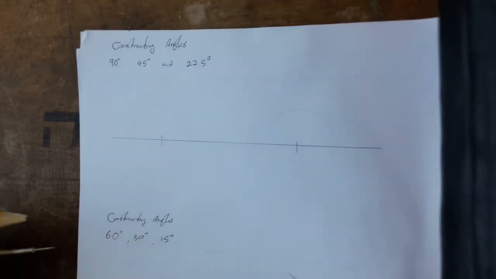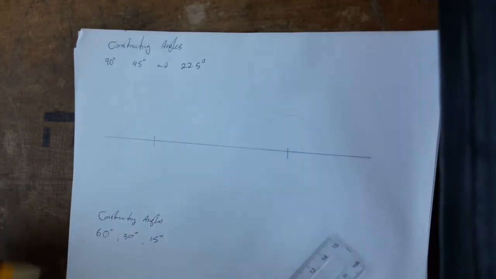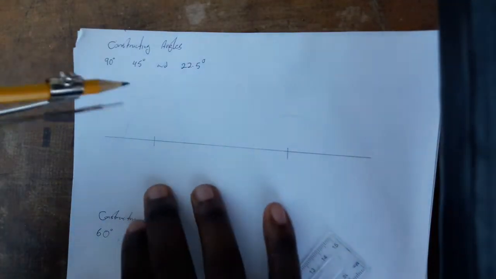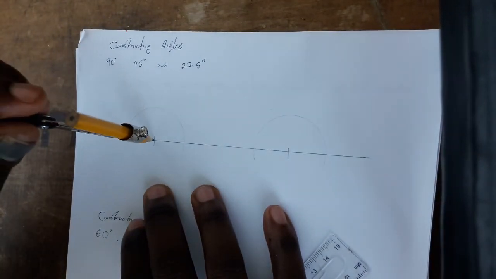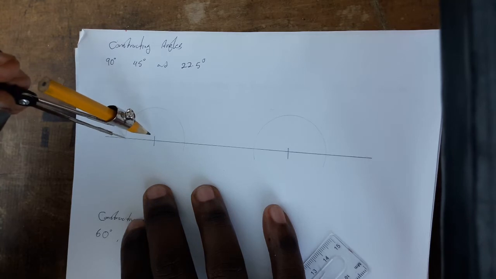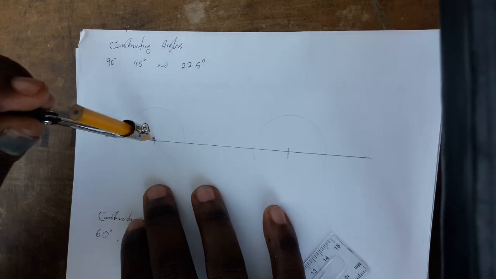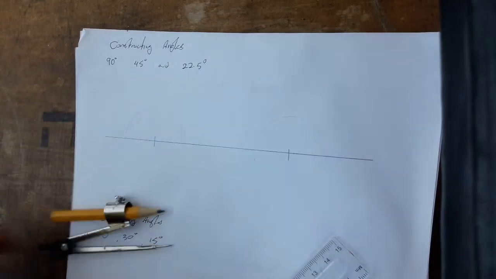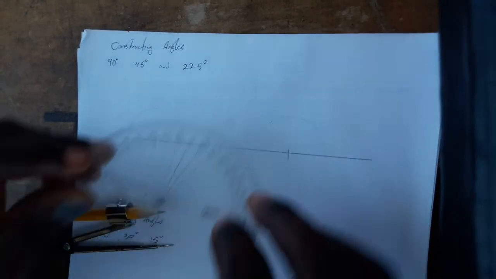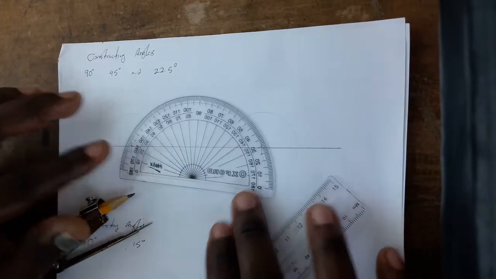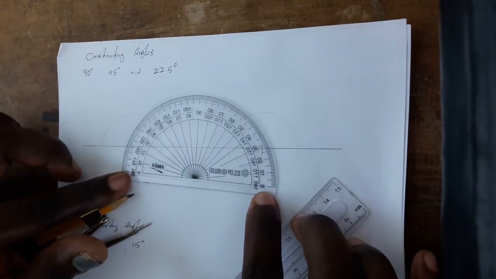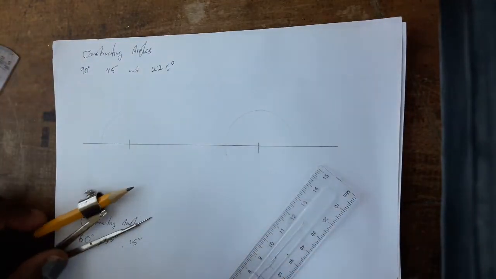Good. Back to the top. How do we construct a 90 degree angle? There are two ways of doing it. This is the first way. We always have to make sure that our compass did not change size in the first way. If you look at your protractor, I'm going to call that edge of the semicircle 0, because you'll have a 0 here and a 0 there. So I'm calling this edge 0.